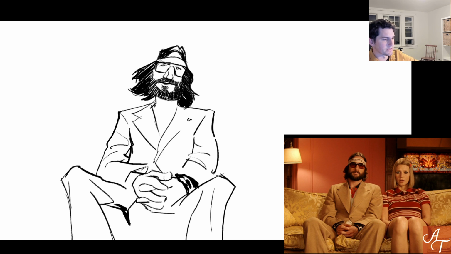Here I'm drawing his lapels, and I'm trying to capture his original sort of vibe. I even draw a little bit more background stuff, again, considering the presentation.